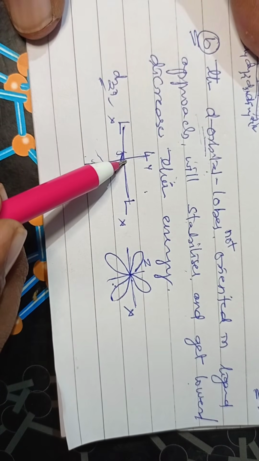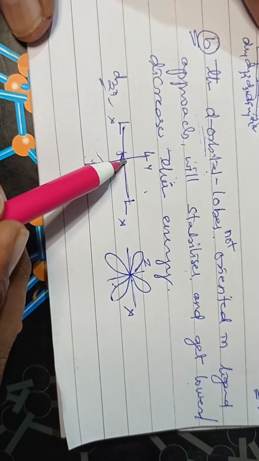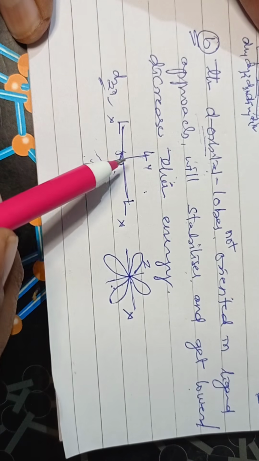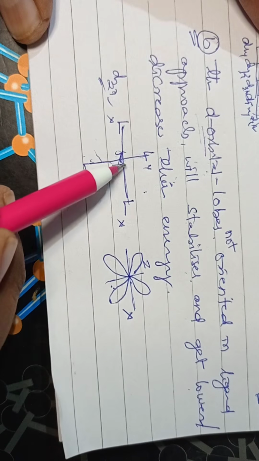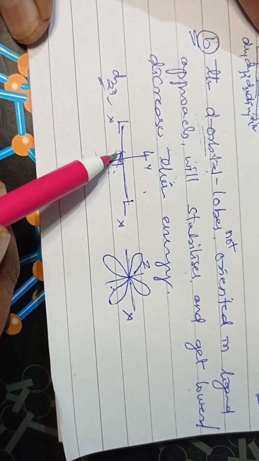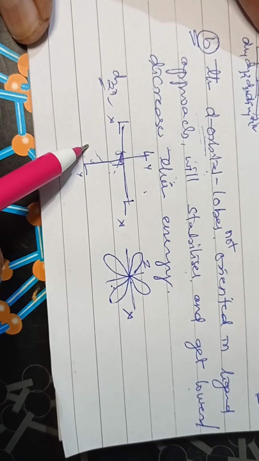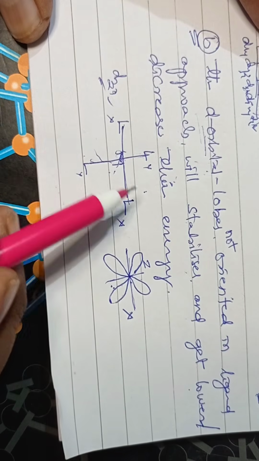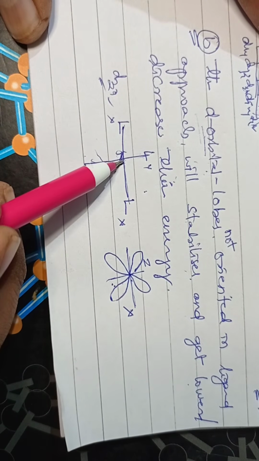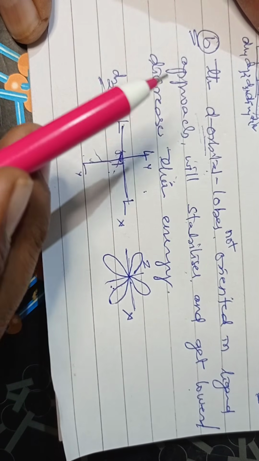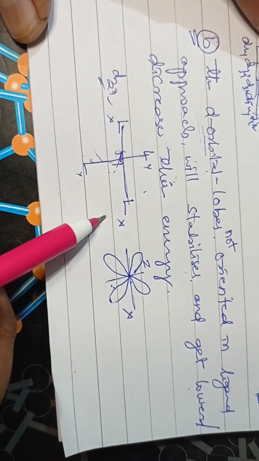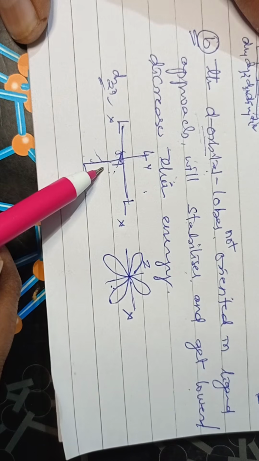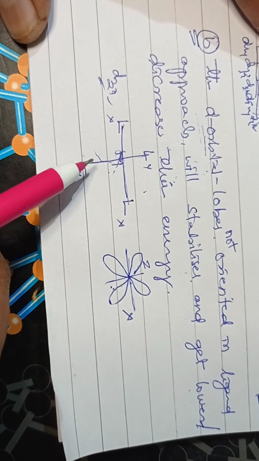So the lobes of the xz or zx orbital will be like this: above right, its second lobe downward left, the third lobe above left, and its partner fourth lobe downward right, right?